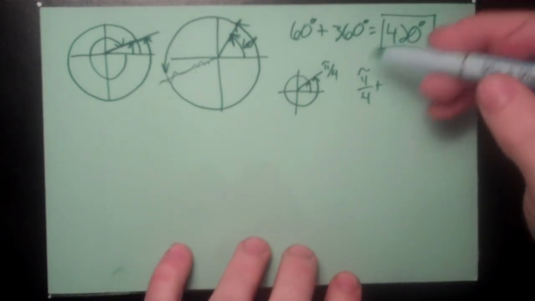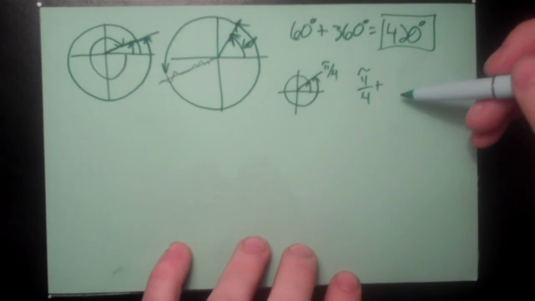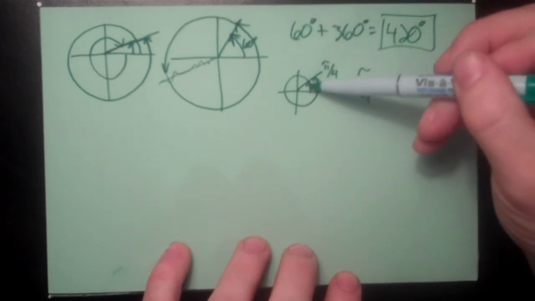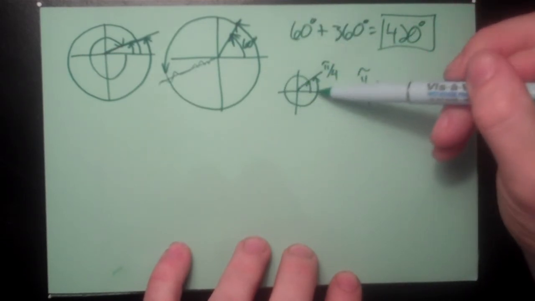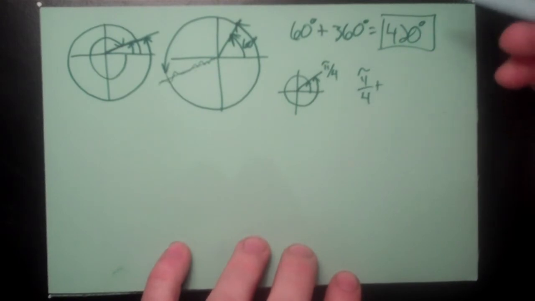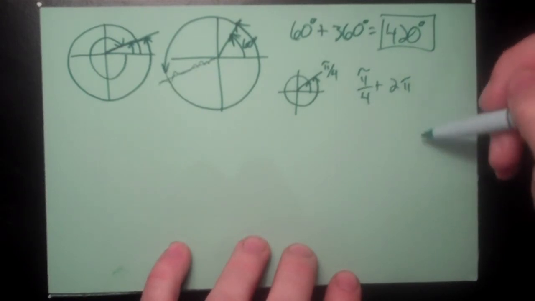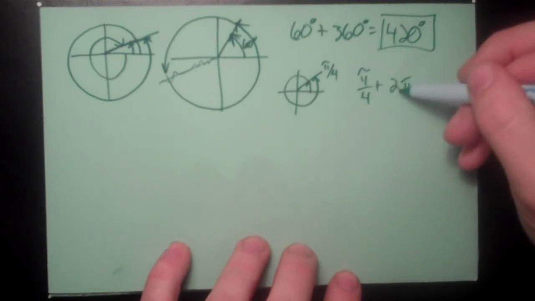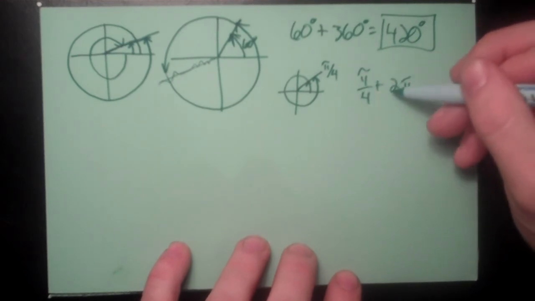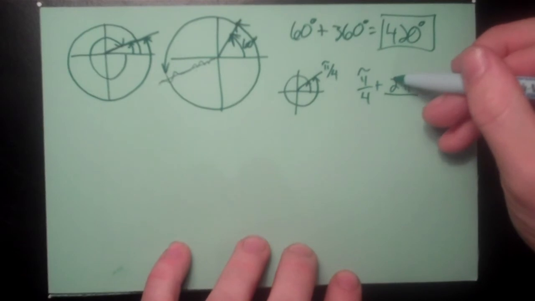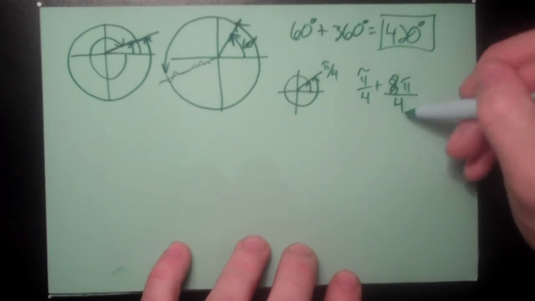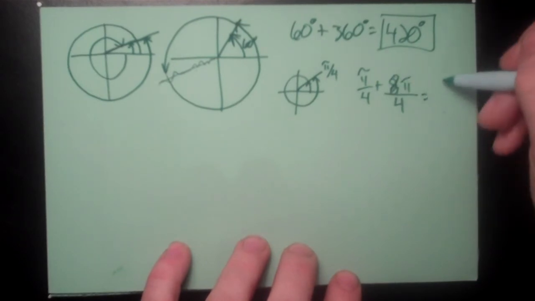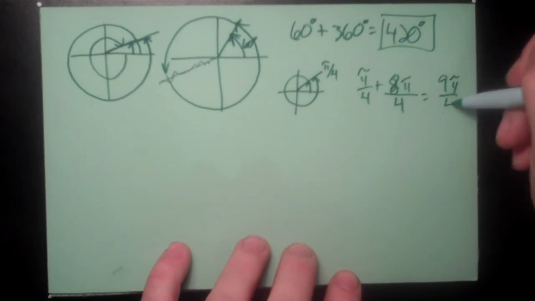So in radians, how far would that be? Well, remember that halfway around is pi. So another halfway around is another pi. How many pi is that? 2 of them. Add 2 pi. So we're going to add 2 pi to pi over 4. Of course, we need a common denominator, so this would be 8 pi over 4. So altogether, that's 9 pi over 4.